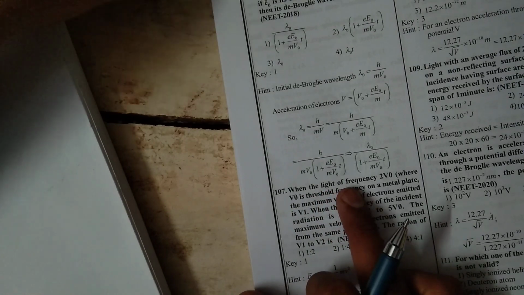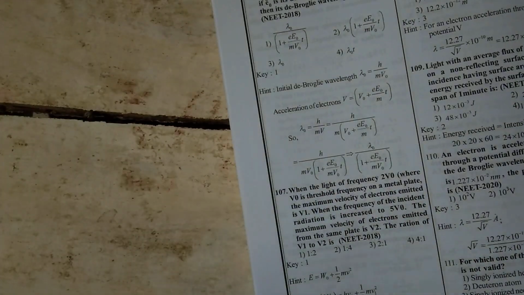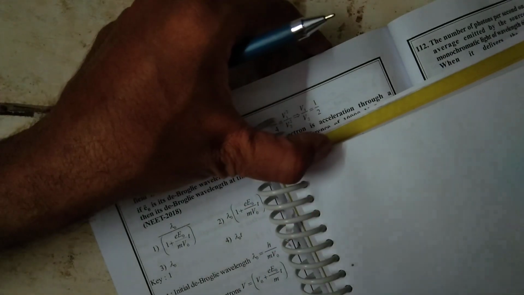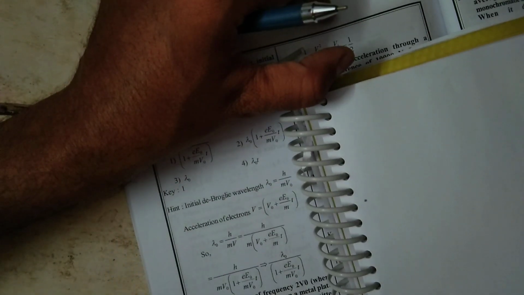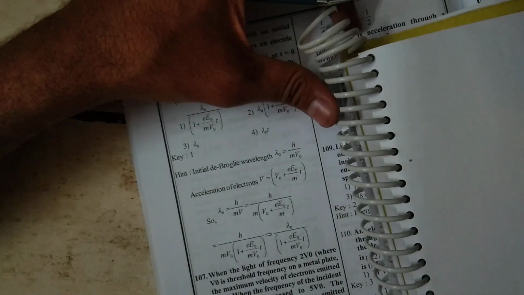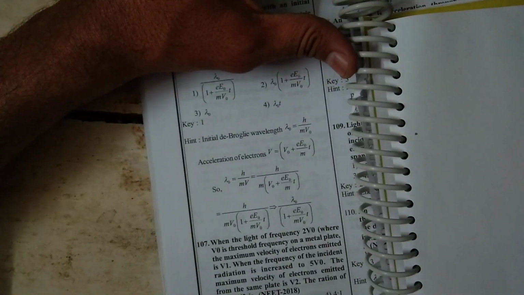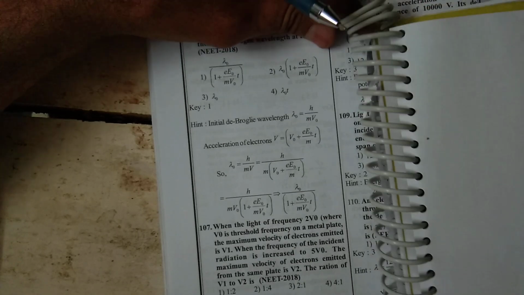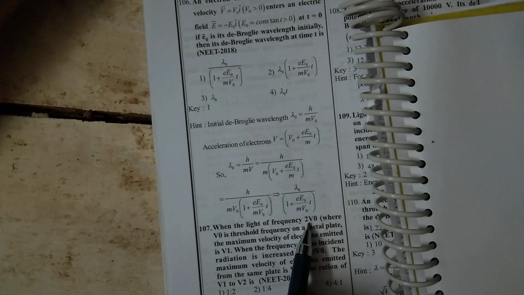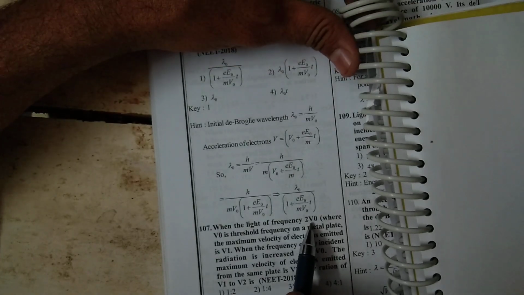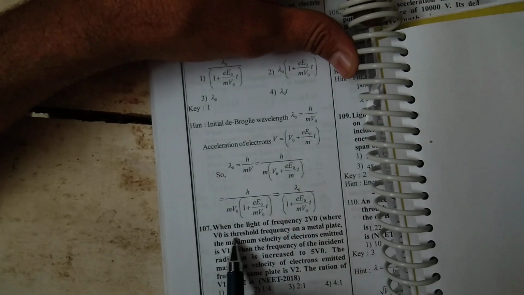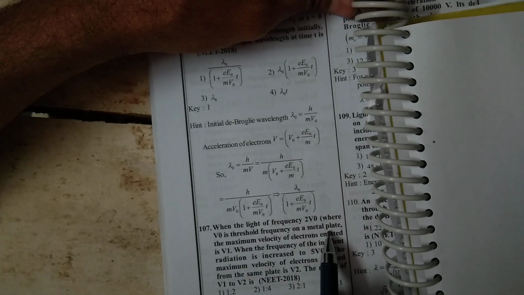When the light of frequency 2 nu naught, so frequency of radiation is given 2 nu naught, where nu naught is the threshold frequency on a metal plate.